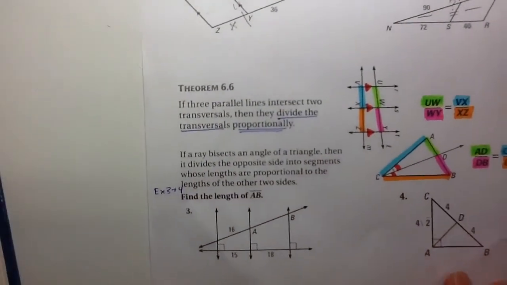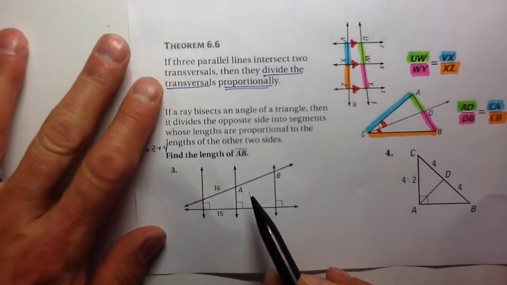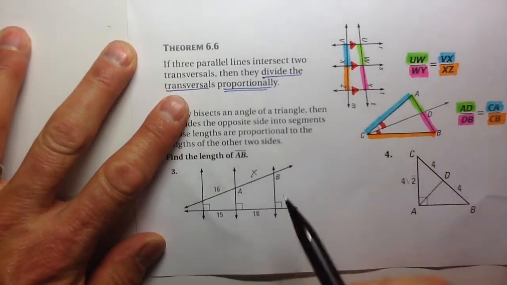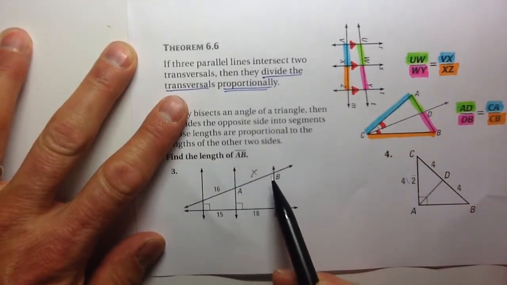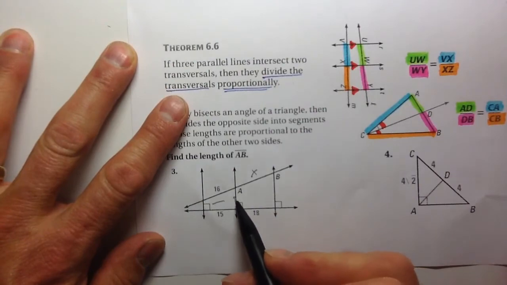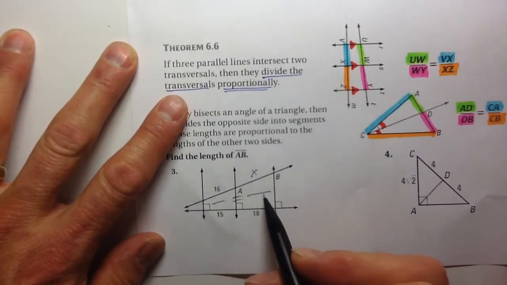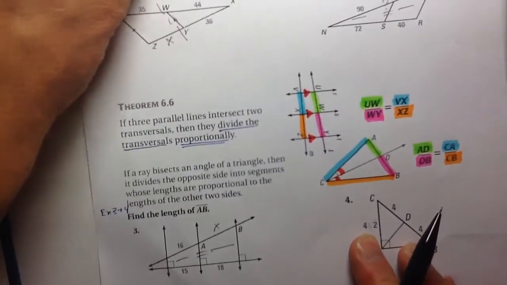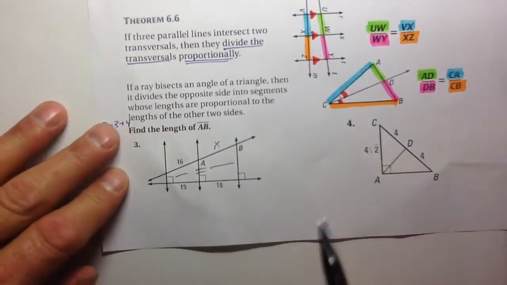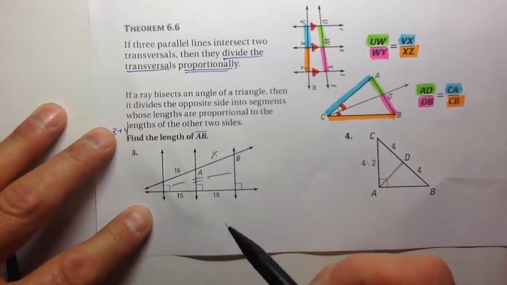And so there you go. You are ready for number 3 now. They want us to find the length of segment AB. So again, you're probably getting bored. You're probably saying, Mr. Evans, I see this. This is so easy. Get out of the way so I can get this done. Well, just fast forward the video then.